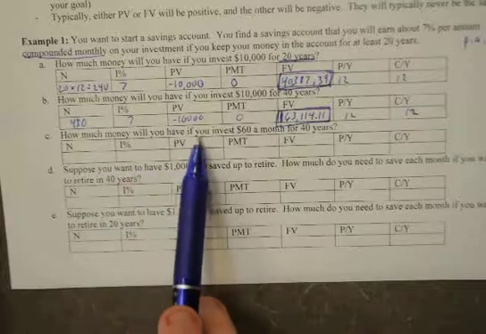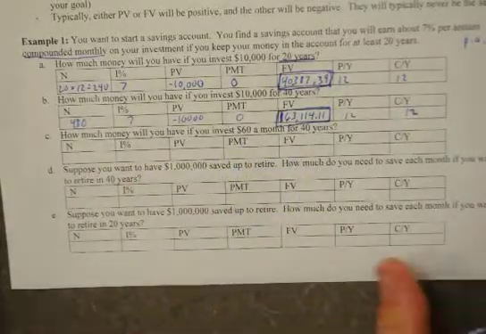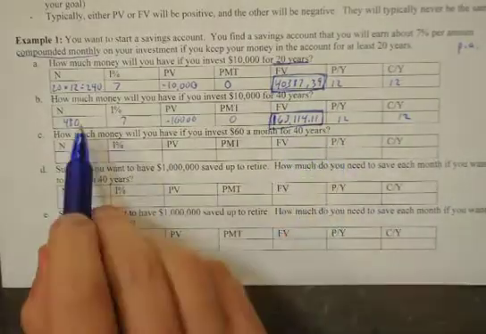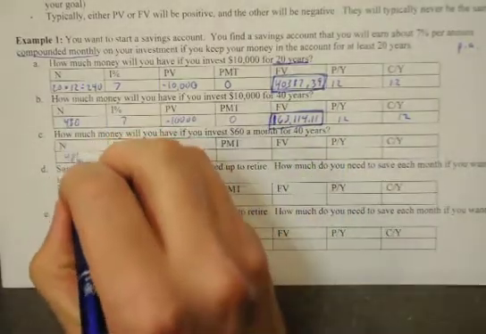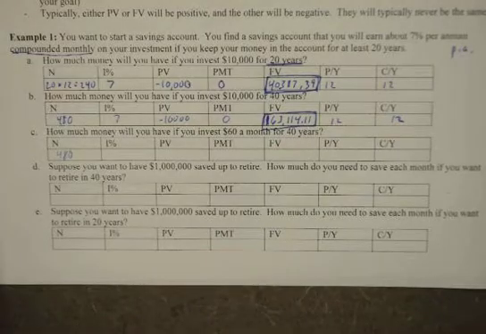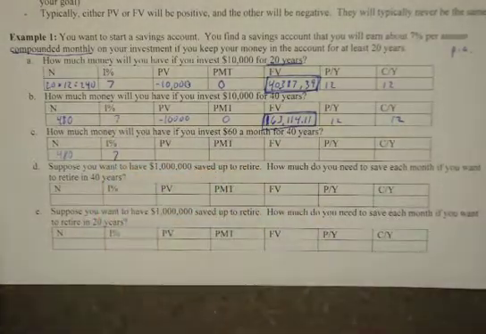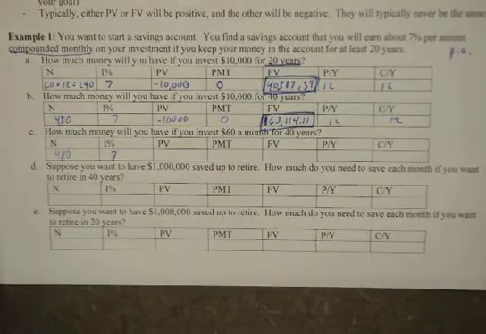How much money will you have if you invest $60 a month for 40 years? So let's talk about this. So now we're dealing with 40 years, so it's the same. We can keep this the same. So the number of compounds is 480. Interest rate, we're going to keep as 7. Present value.